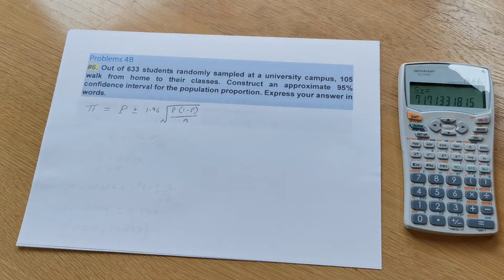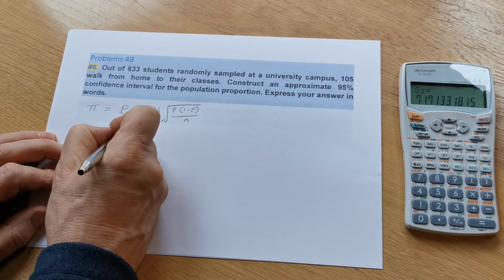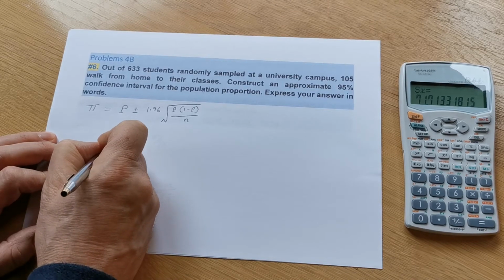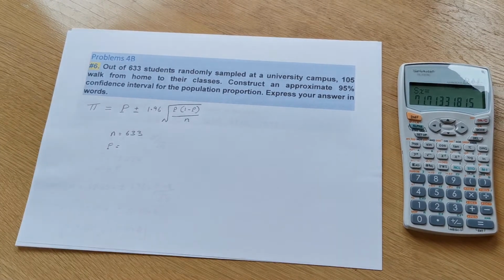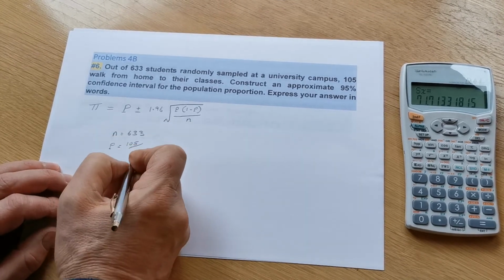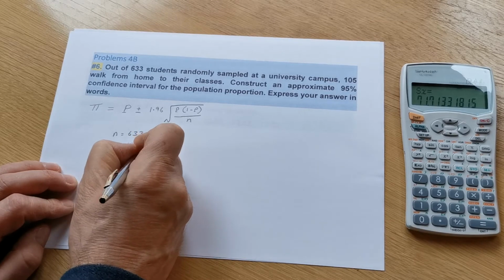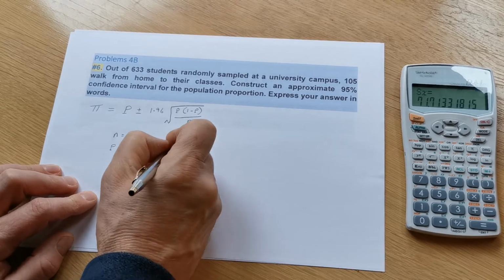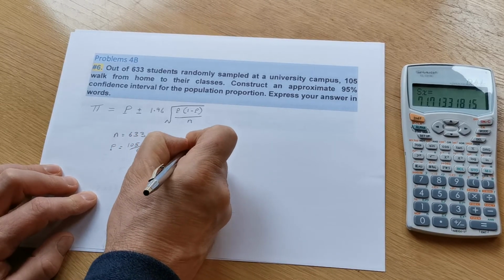So in this case, we have n equals 633. The sample size was 633. And in this case, P is the proportion of the sample that were yes. It's a yes-no situation. Either they walk to their classes, yes, or they do not, no. So the number who are yes is 105. So the proportion that are yes in the sample is 105 divided by 633. And that is 0.1659. I'm rounding that off at 4 decimal places.